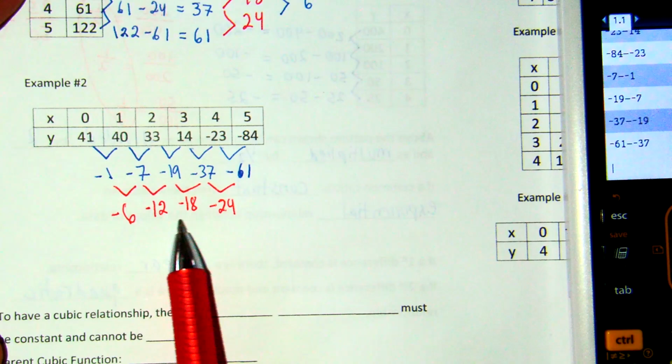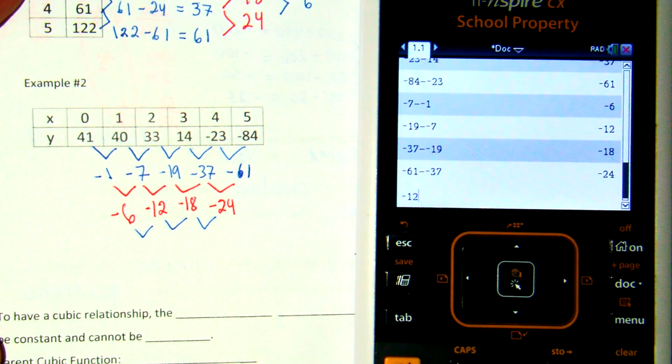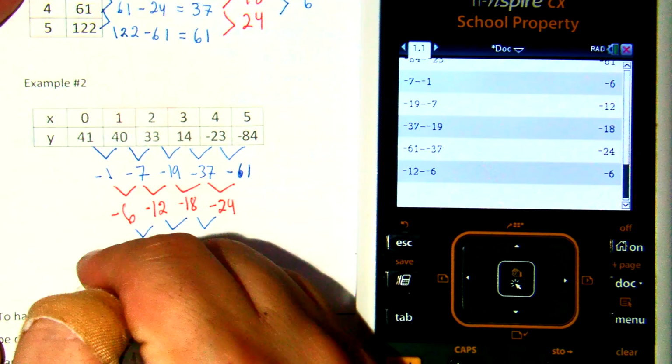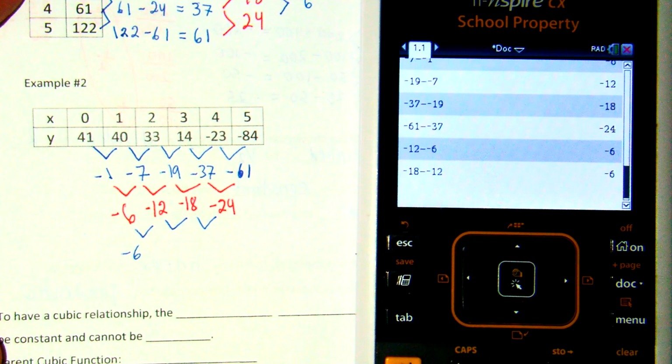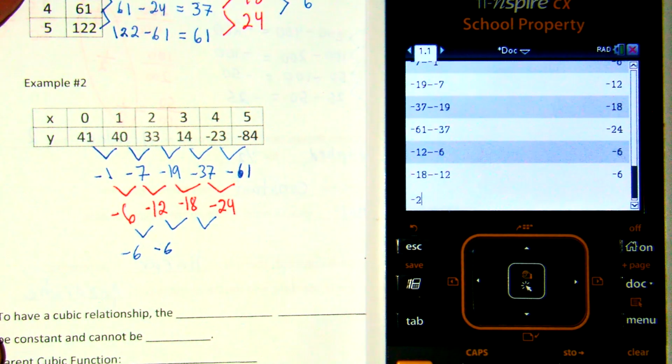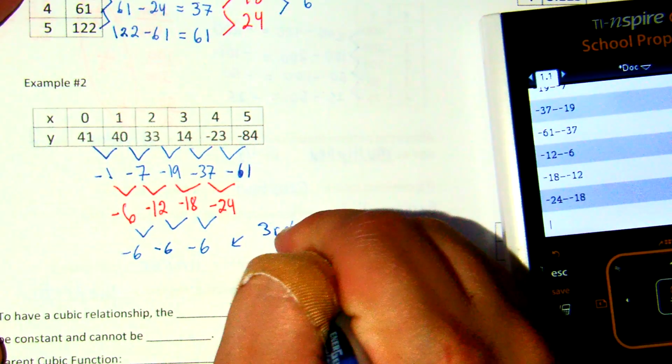Okay, so one more time. So negative 12 minus negative 6, negative 18 minus negative 12. And what I'm hoping is that some of you already see this along the way, and as you start to see that, then you can work faster. So negative 24 subtract negative 18 is negative 6. And this is what we were looking for here. So yet again, it's our third difference that's constant.